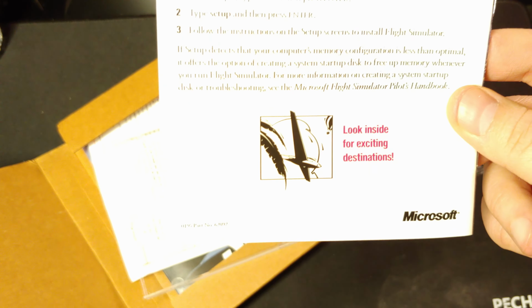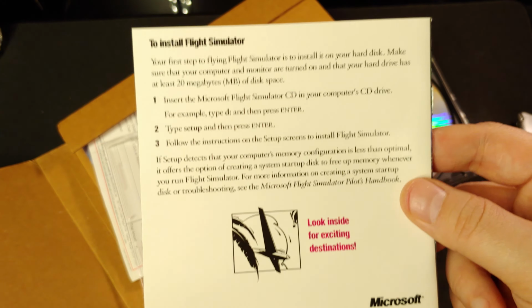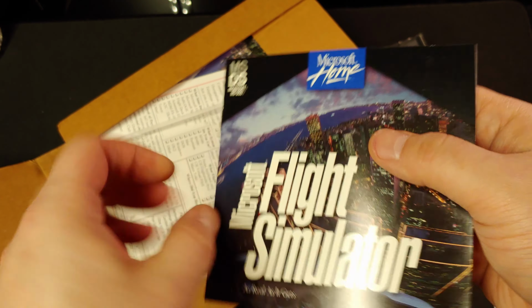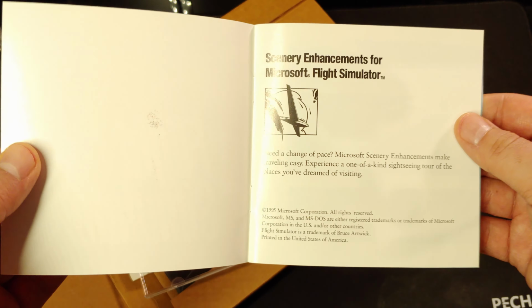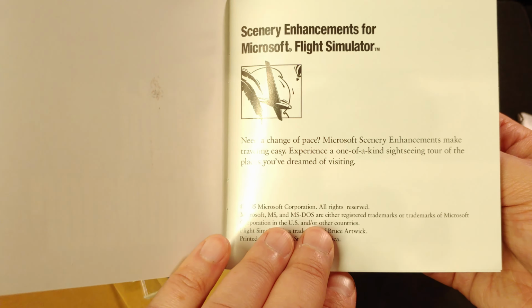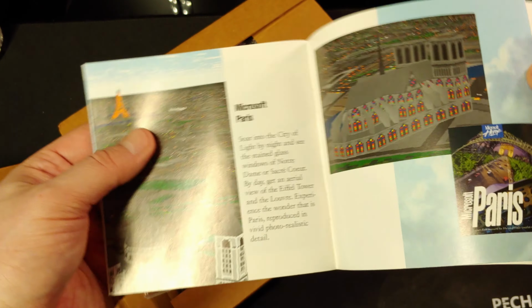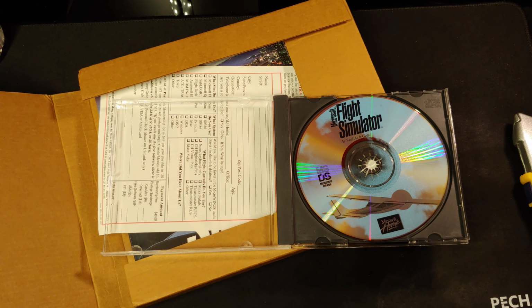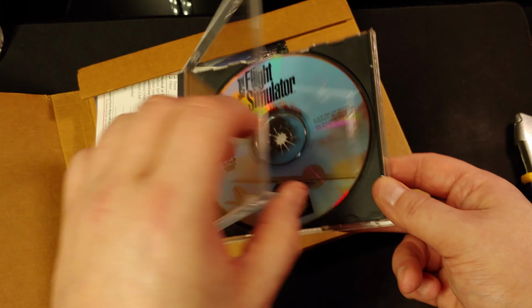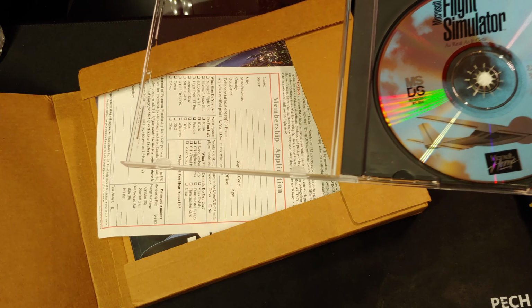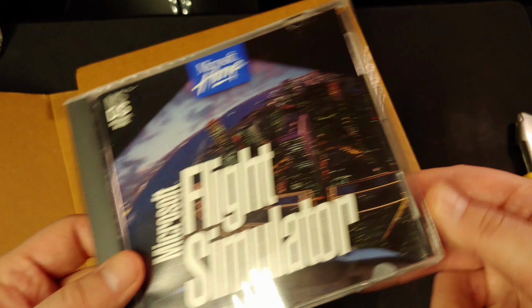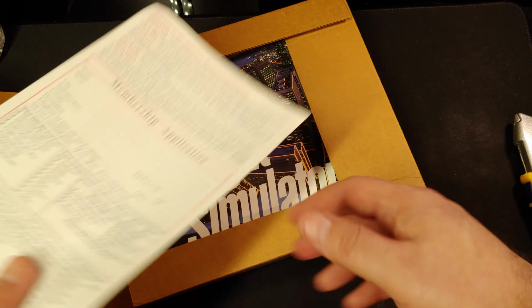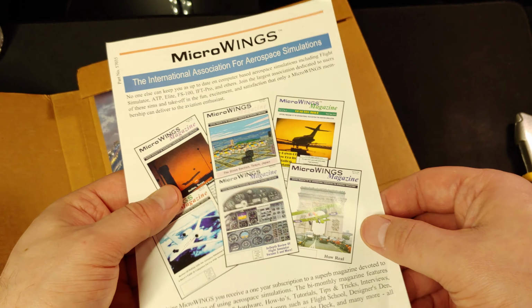Lighting's a little... Scenery enhancements. I'm probably not going to demo the software, the game, or anything like that in this video. It'll probably be a future video. This is really just more of an unboxing. Not sure why I tossed that there. This needs to go back in here. And it looks like no one ever filled out the membership application.